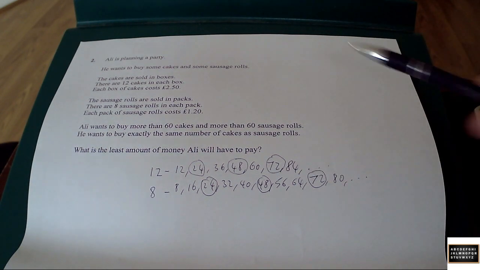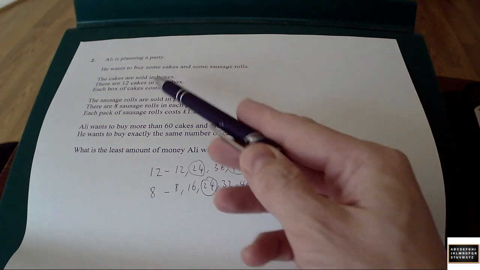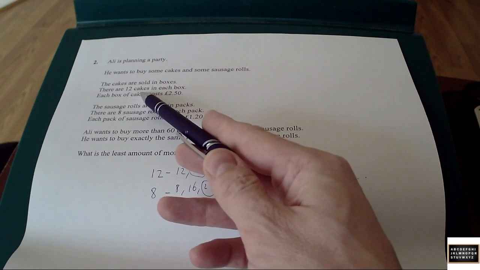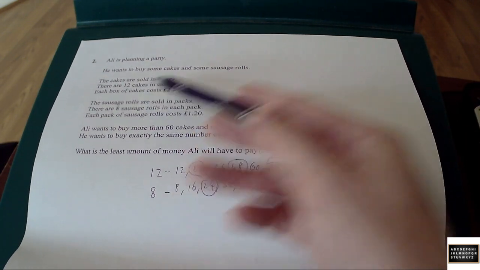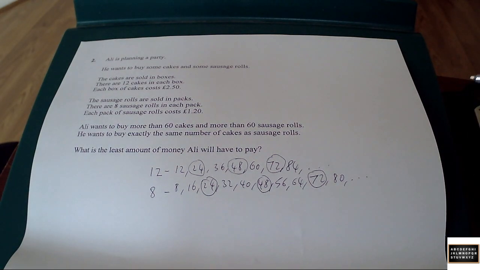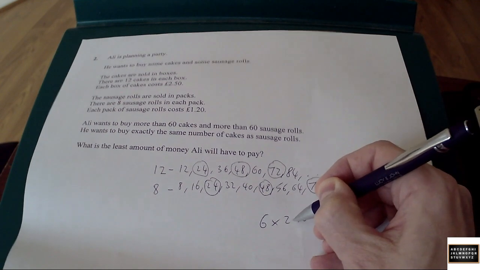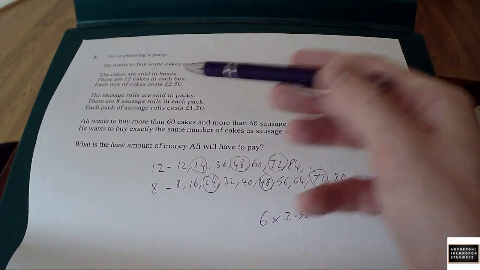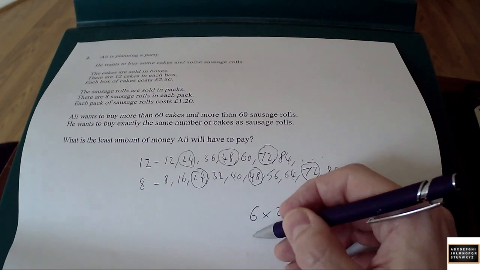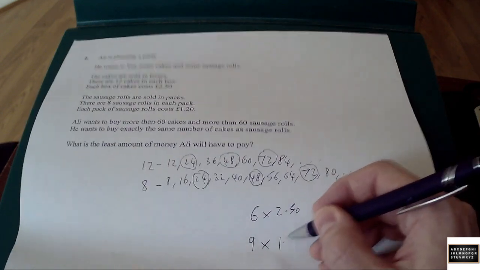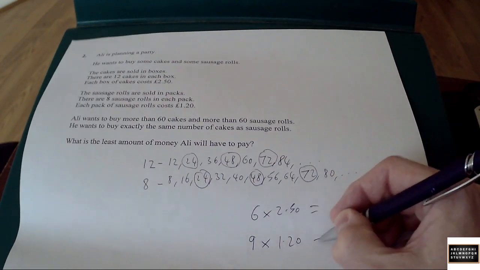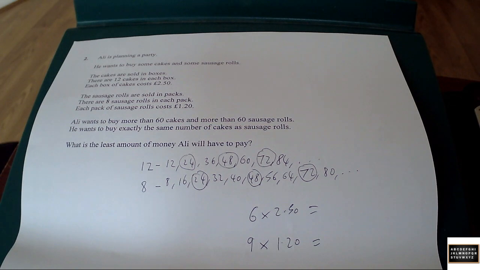And then you have to go back to the question and say, well, if I need 72 cakes, how many boxes of cakes do I need? I'm going to need 6 boxes of cakes, so 6 lots of £2.50 is what I'm going to need. And again, if I need 72 sausage rolls, how many packets of sausage rolls? I'm going to need 9 of those, so 9 lots of £1.20, and then you're going to work those out and then add them up.